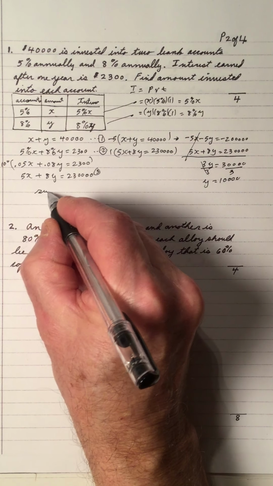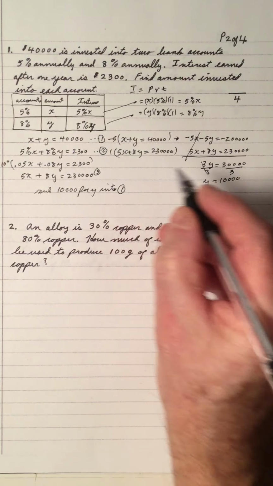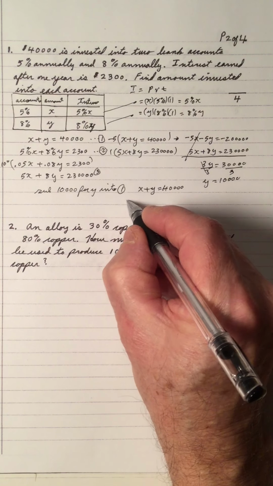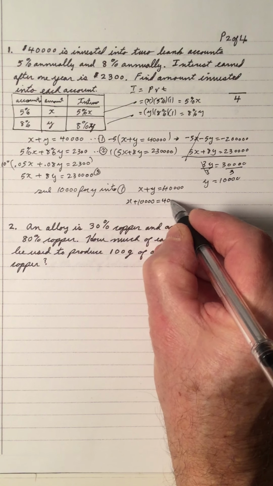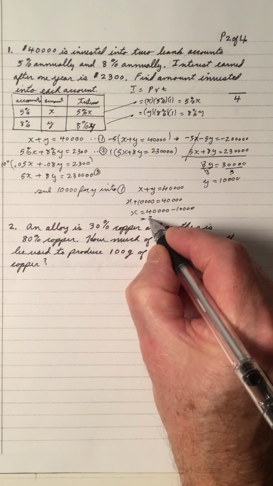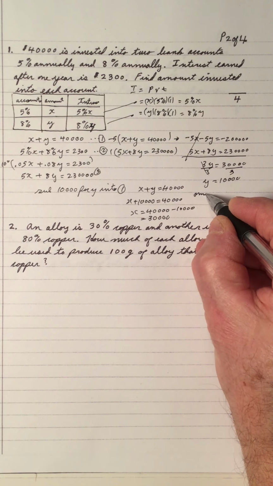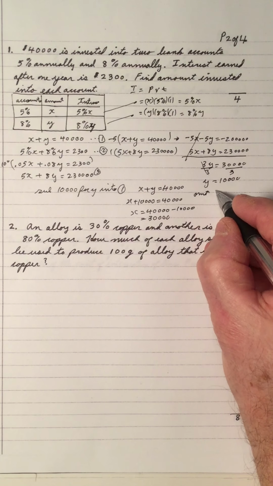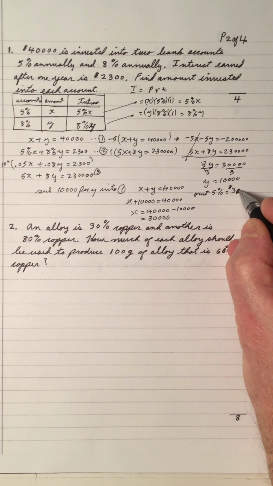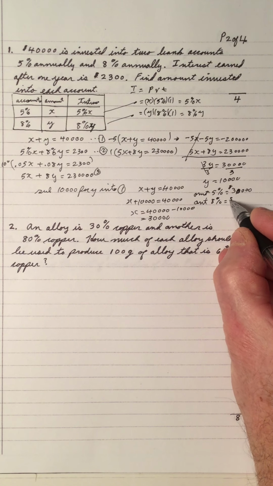Now we're going to substitute 10,000 for y into the easiest equation, number 1: X plus y equals 40,000. So y is 10,000, and x equals 40,000 minus 10,000. So x is 30,000. The amount in the 5% account is 30,000, and the amount in the 8% account is 10,000.